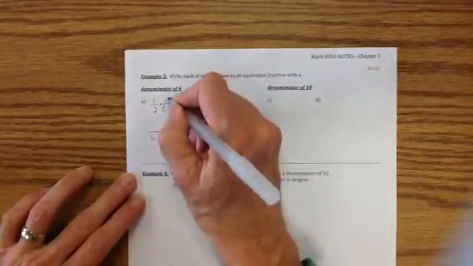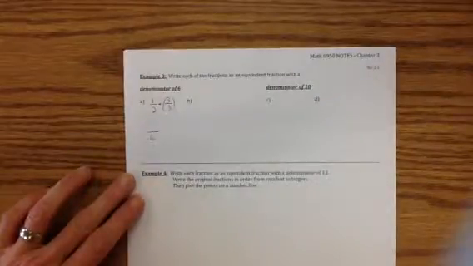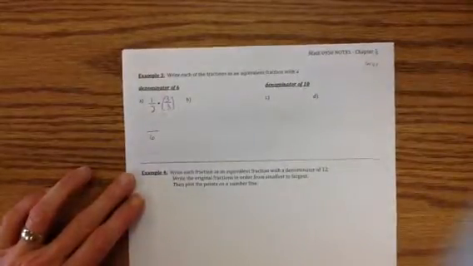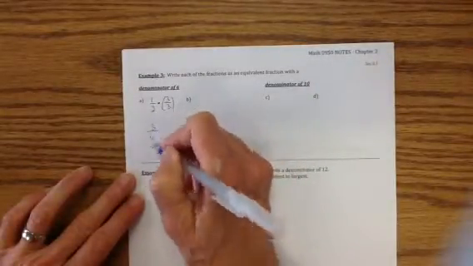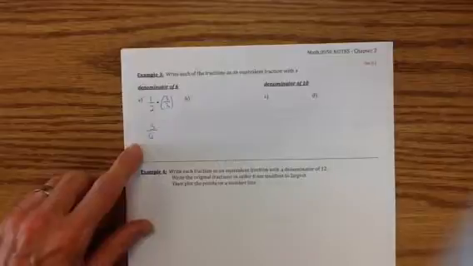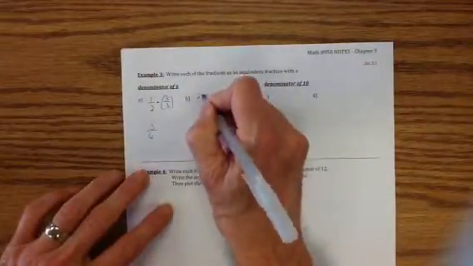So we have to multiply it by 3 in the numerator and 3 in the denominator, because we know that's the same thing as multiplying by 1, right? So 1 times 3 is 3, 2 times 3 is 6. 1/2 is the same thing as 3/6, we know that. And we've done that already, but this is what we haven't done.